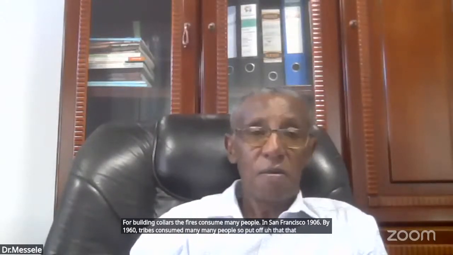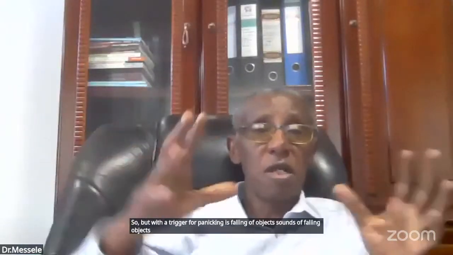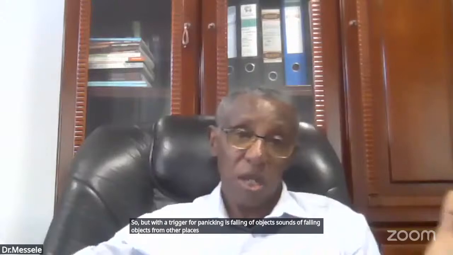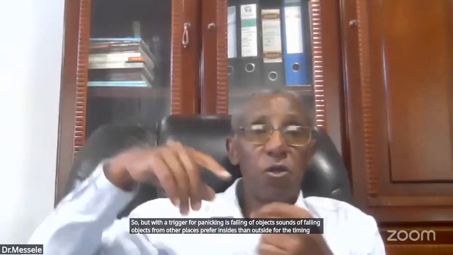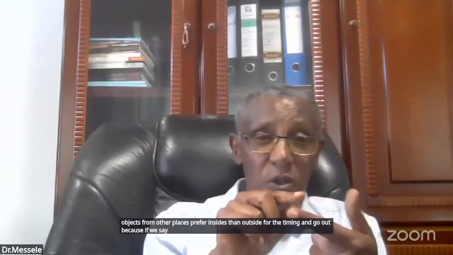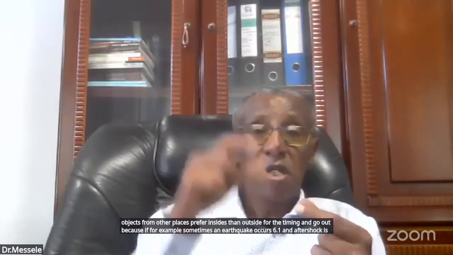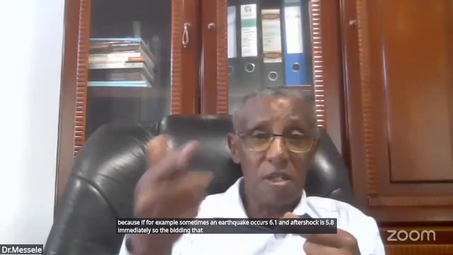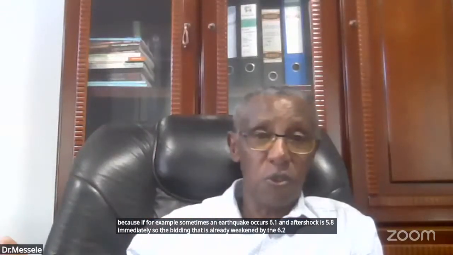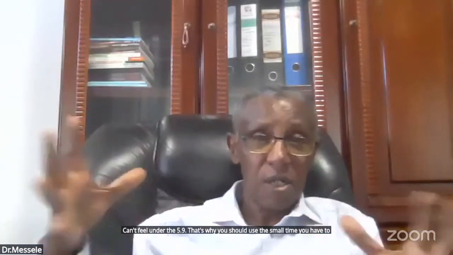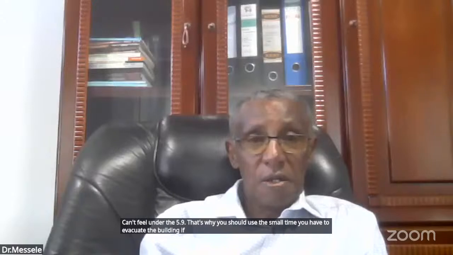So the trigger for panicking is the falling of objects and sounds of falling objects from other places. Prefer inside rather than outside for the time being, and then go out. Because sometimes an earthquake occurs at 6.1 and an aftershock of 5.8 follows immediately. So the building that is already weakened by the 6.1 can fail under the 5.8. That's why you should use the small time you have to evacuate the building if it is a strong one.